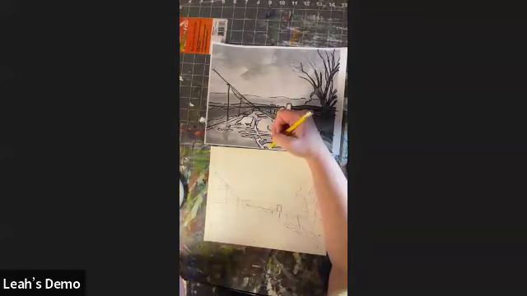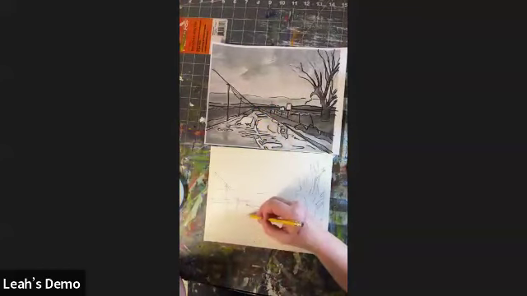These lines, these kind of center lines will all kind of head towards the center too, the vanishing point too.